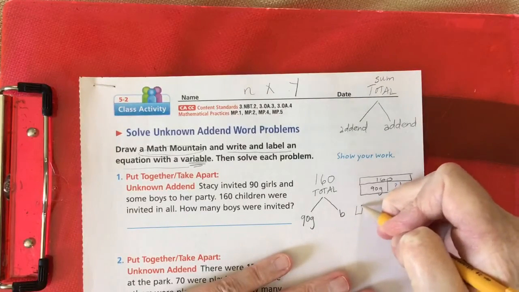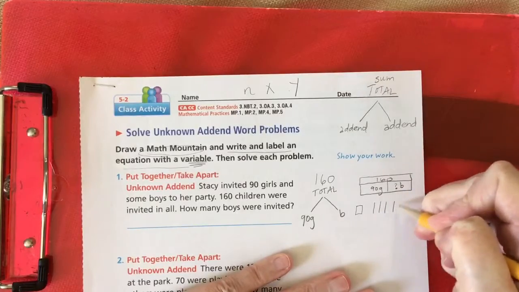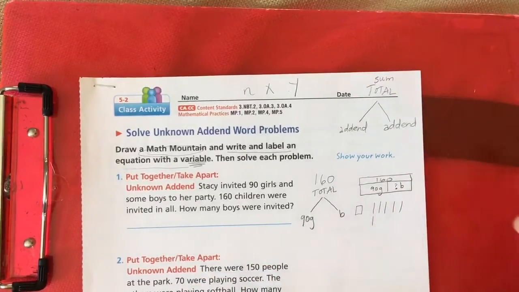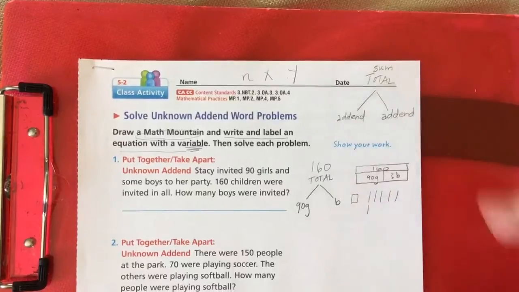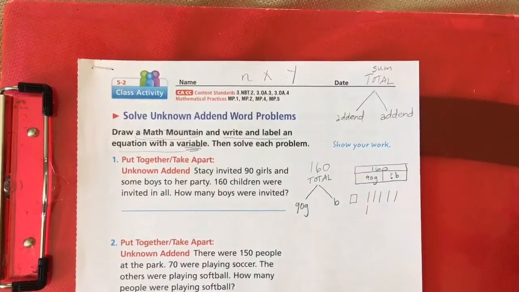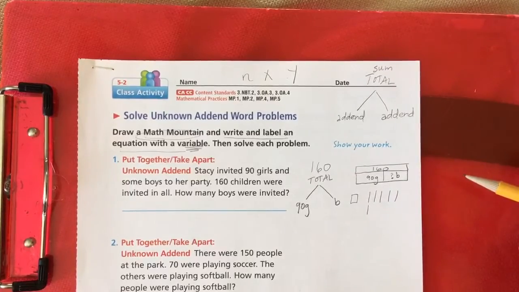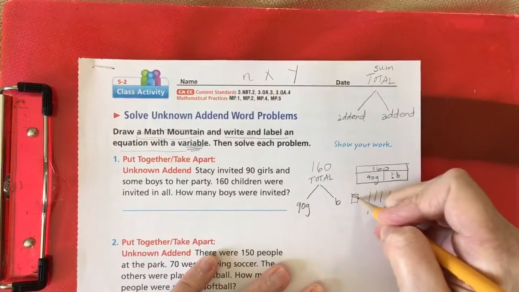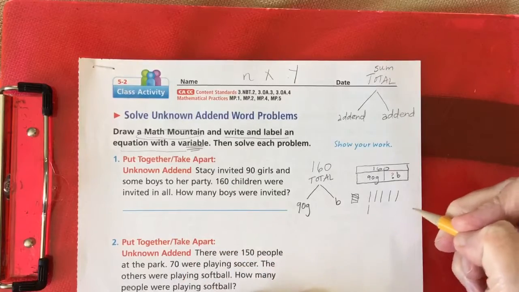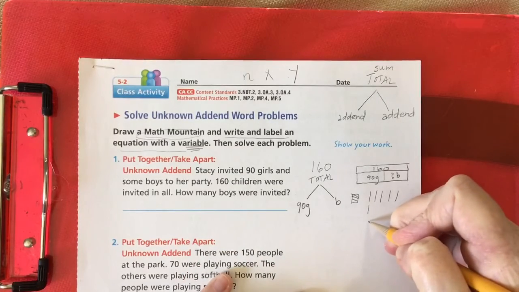So I am going to actually draw 160. I'm going to draw my place value model, and I'm going to subtract out 90. Now, boys and girls, we only have 6 tens, so that means we're going to have to unbundle this 100, and we're going to have to make 10 more tens.